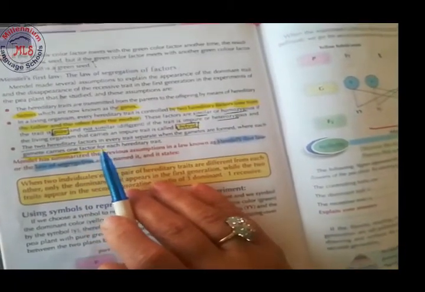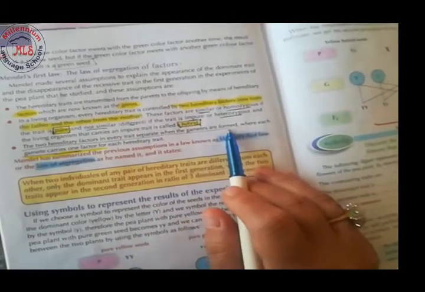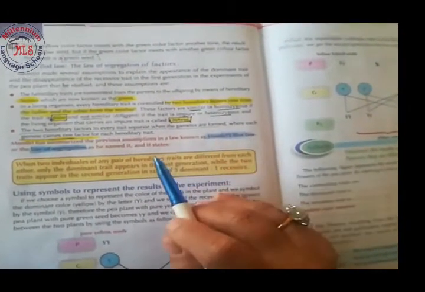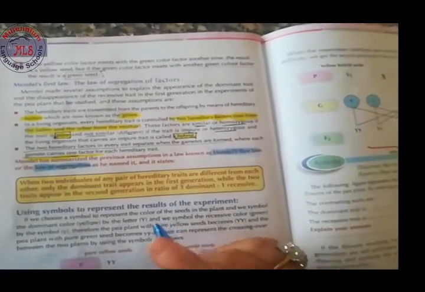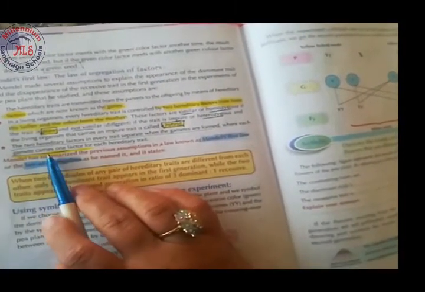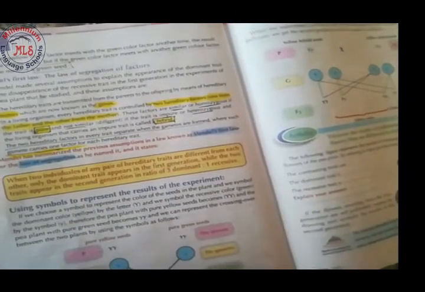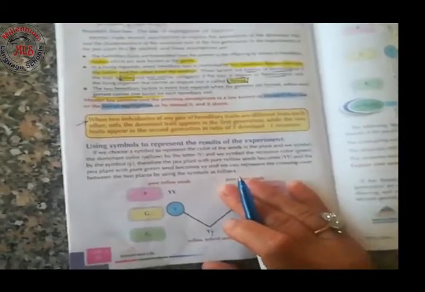The two hereditary factors of every trait separate when the gametes are formed. As we know, gametes are cells which have half the number of chromosomes. We have male gamete and female gamete. Each one has only one N, or half the number of chromosomes of the living organism. Each gamete carries one factor. So this is the first law of Mendel, or law of segregation.